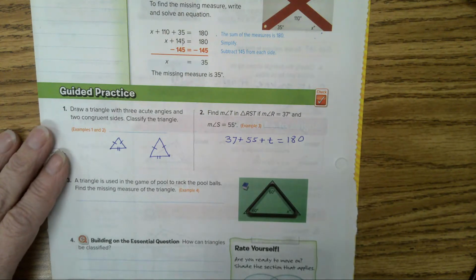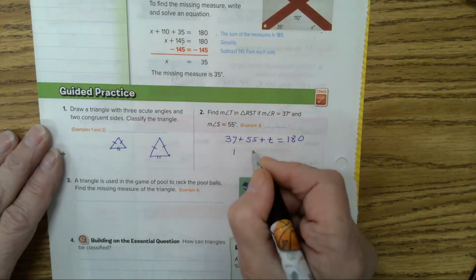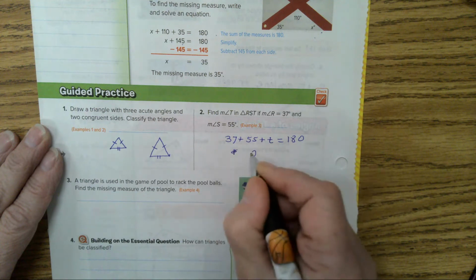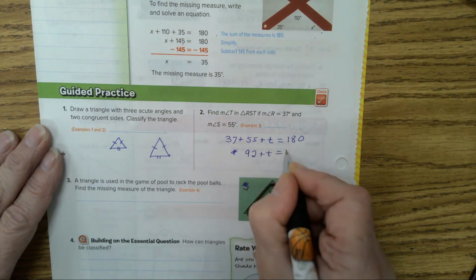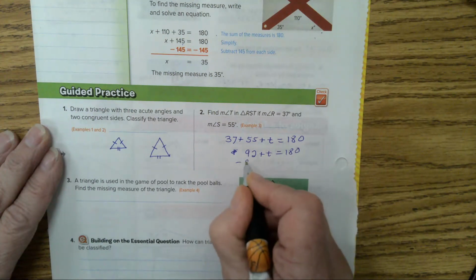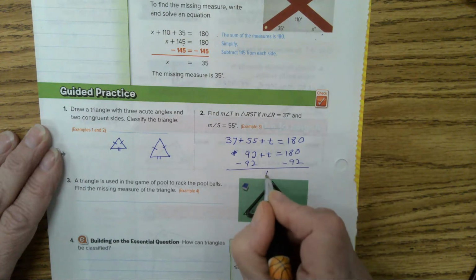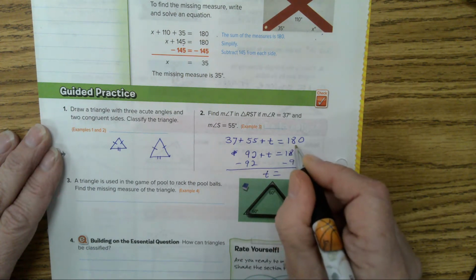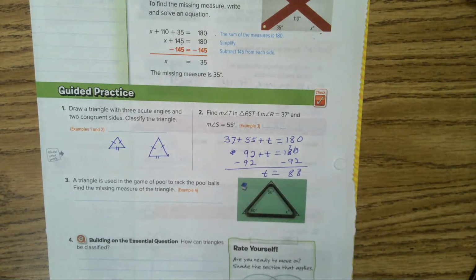You get what, 112? 5 plus 7 is 12. Put down a 2, carry a 1. Oh, it's 92, isn't it? 92 plus T equals 180. Subtract 92. T equals, did you get 88 degrees?